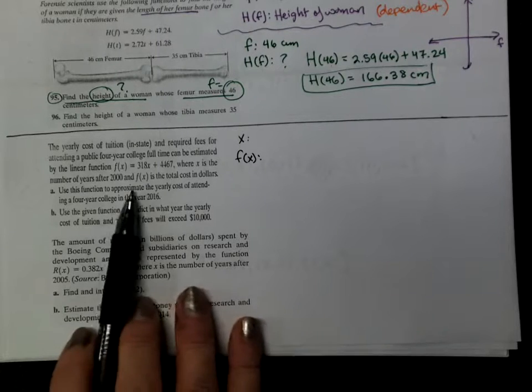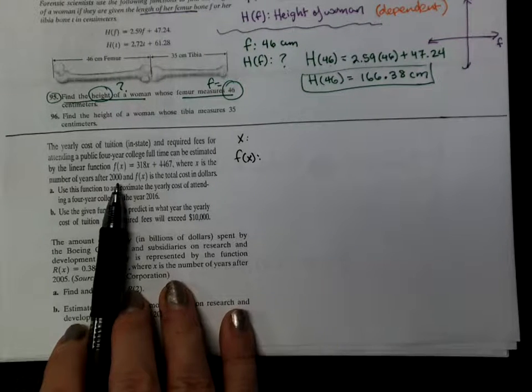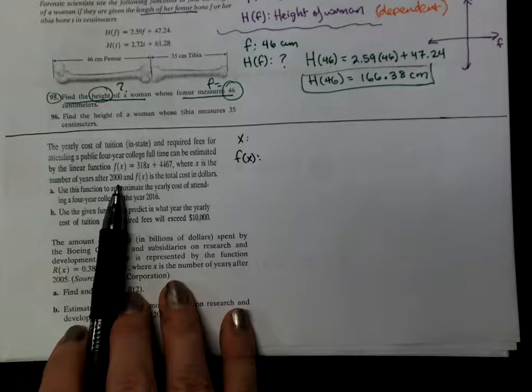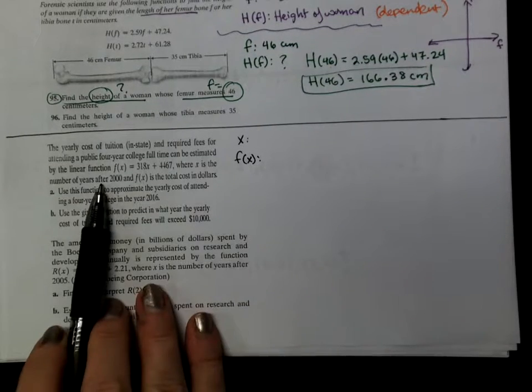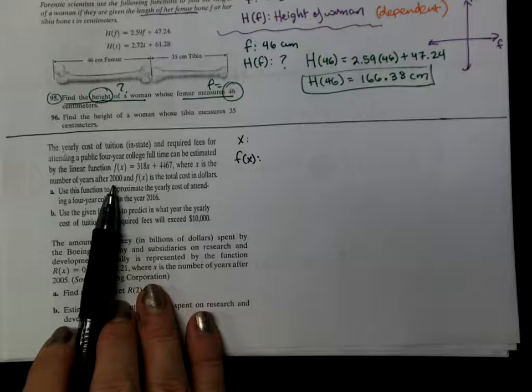So we have to have a stand-in number when we're working with time. We have to have a starting year, and then x is everything after that year. So 2000 is going to be x equals 0. And so 2001 is x equals 1, and 2002 is x equals 2, and so forth. So we're having stand-in values for x.